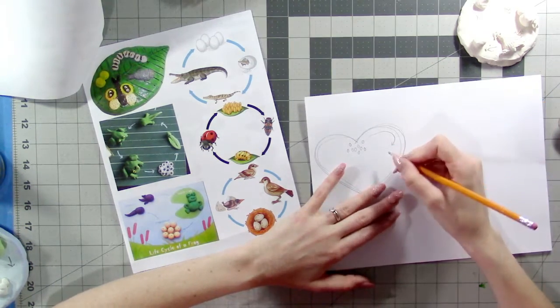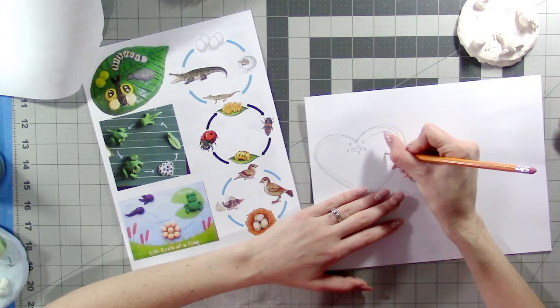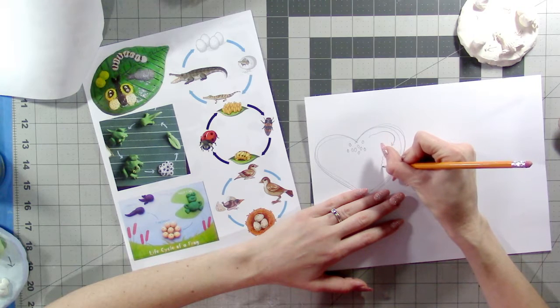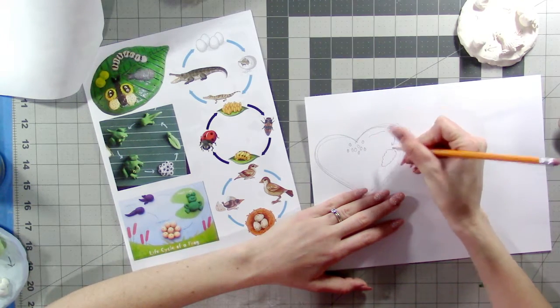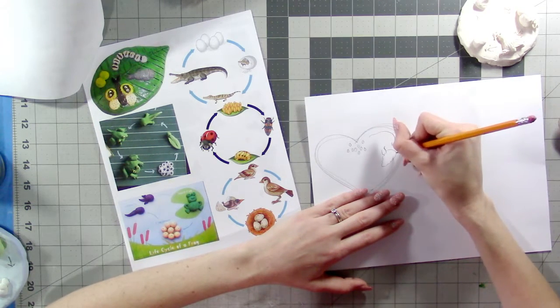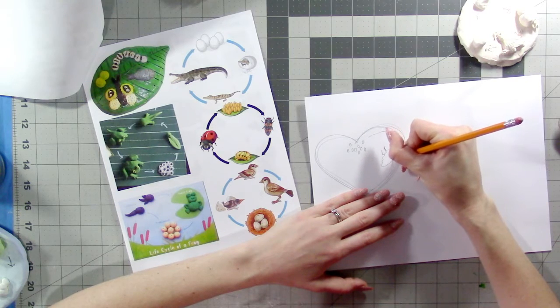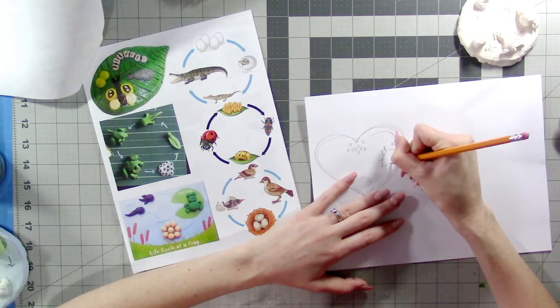And then the second step of the life cycle you've chosen. And again, just make it really simple. Don't worry about details right now. We have to keep it simple so we can elaborate on it, because that's the objective.